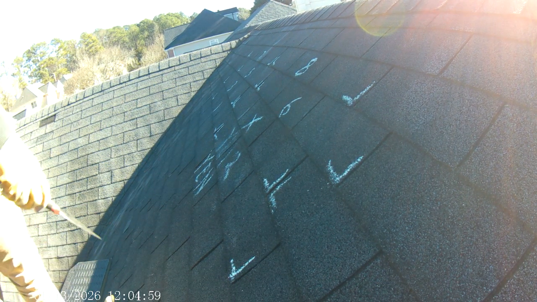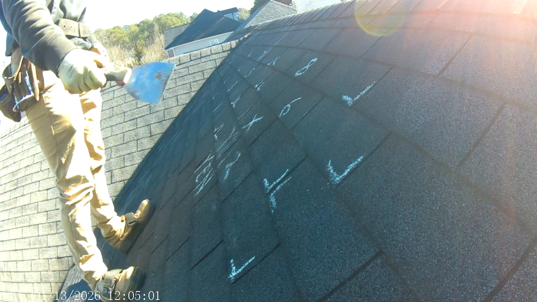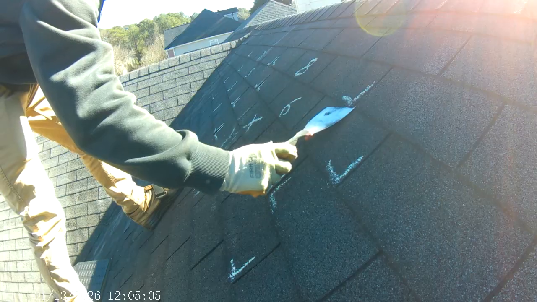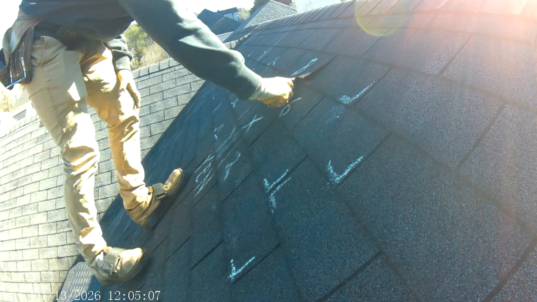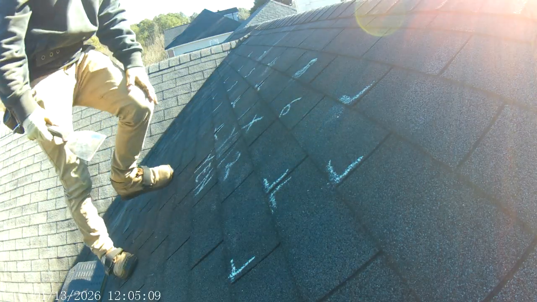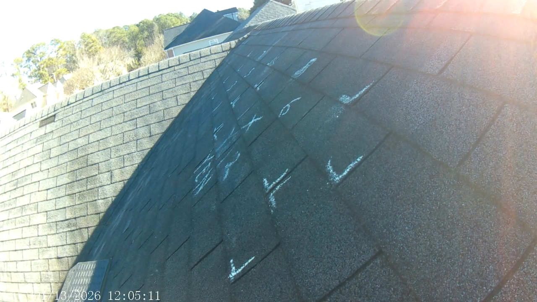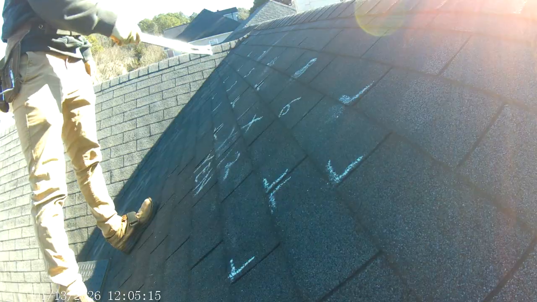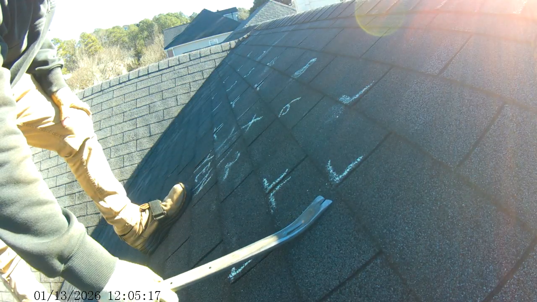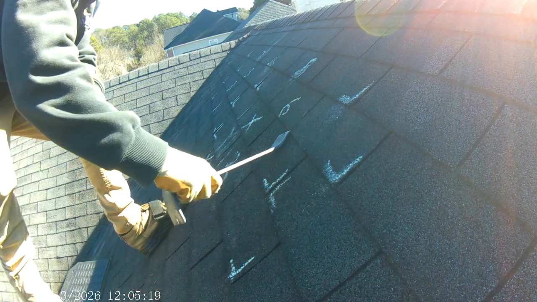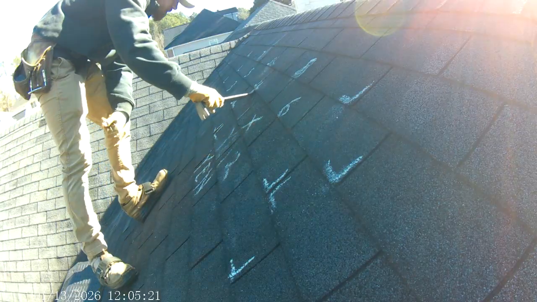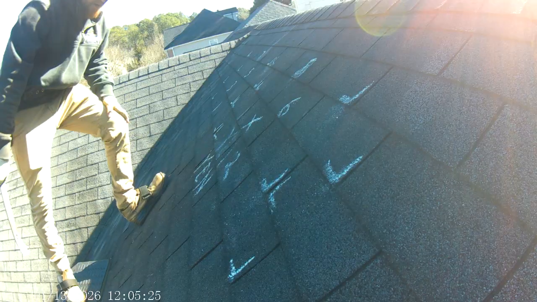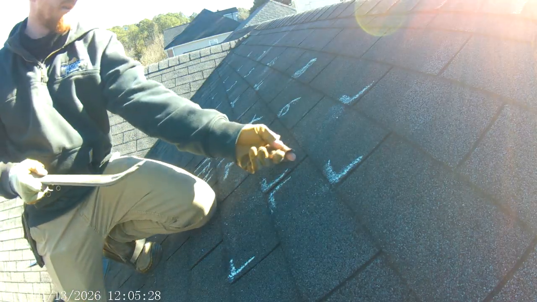We get started by getting all of these shingles unsealed. We'll use the putty knife to unseal the top shingle. Then we'll use a flat bar to unseal the rest of the shingles, see if there's any differences in those two different tools. Start removing these nails now.